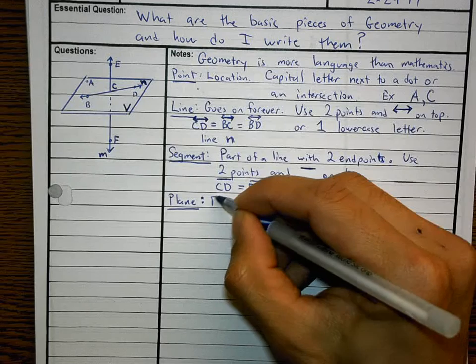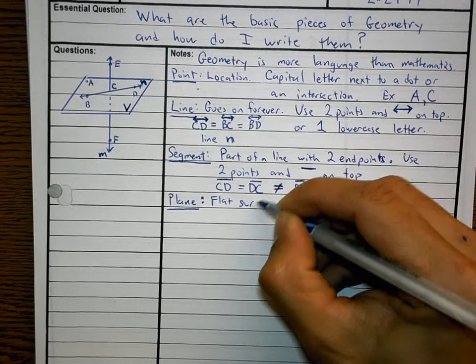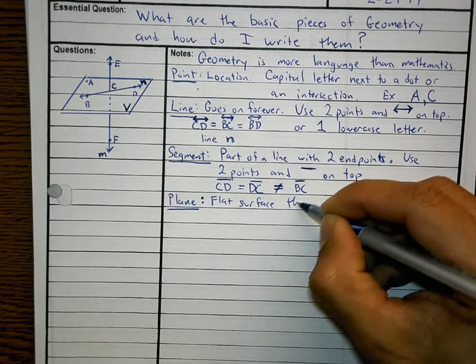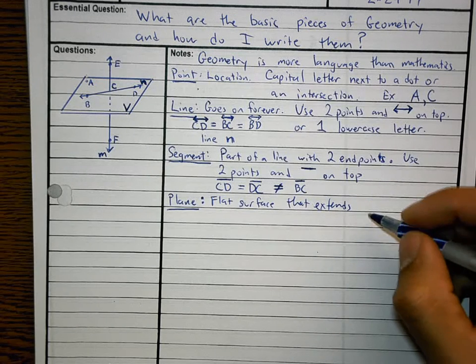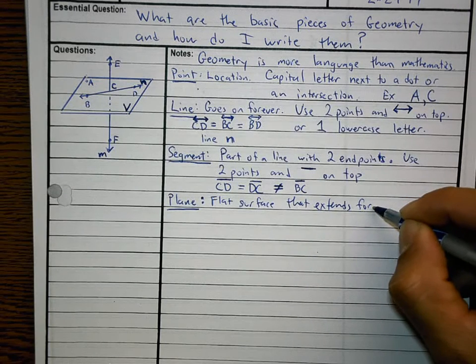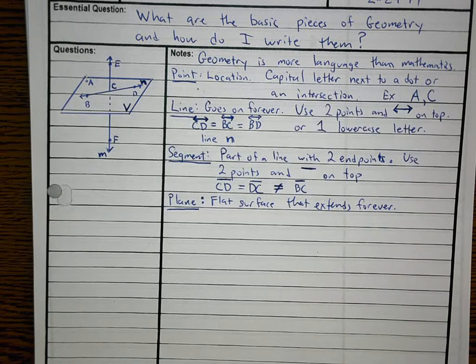It's a flat surface that extends forever. It's the two-dimensional equivalent of a line. Lines go forever, but that's one dimension.